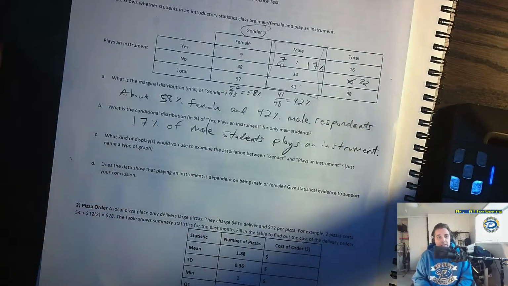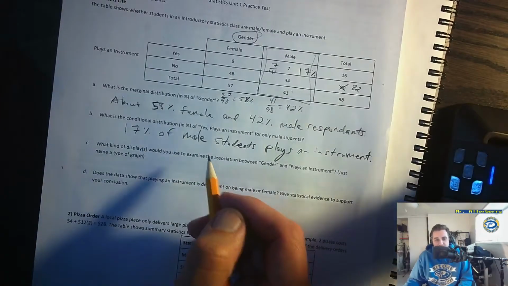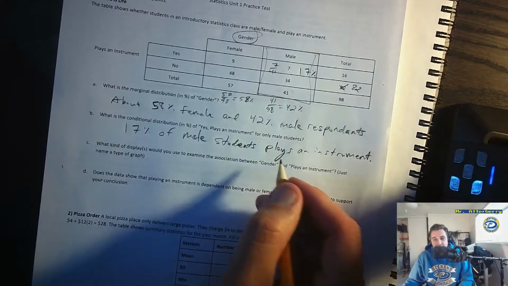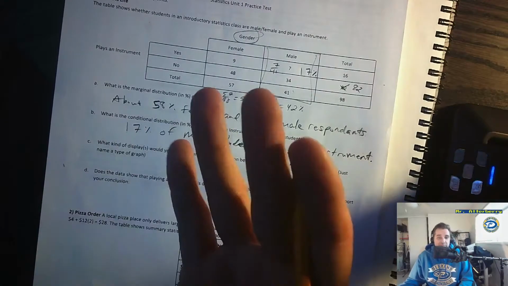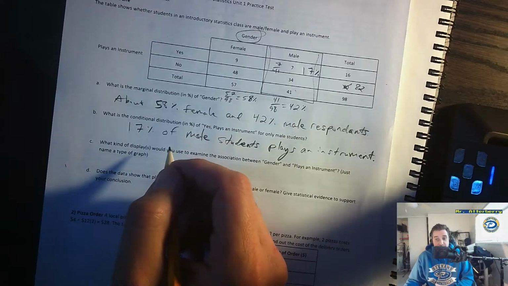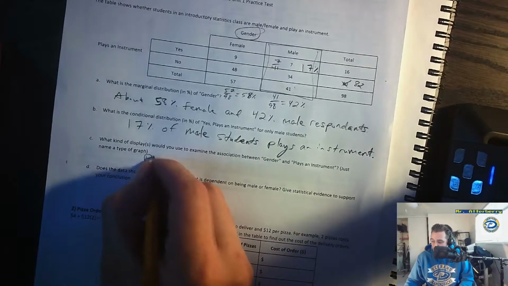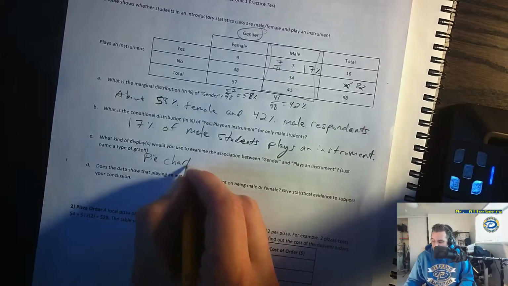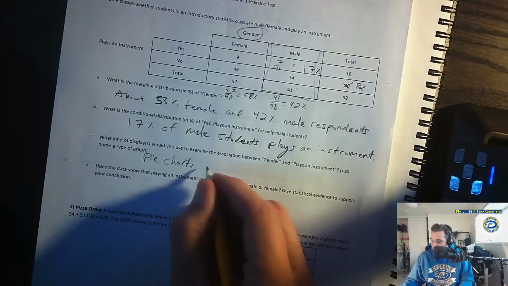What kind of display would you use to examine the association between gender and plays an instrument? Just name a type of graph. There's a bunch of different graphs out there. The ones that work for this would be things like pie charts. You can use bar graphs.